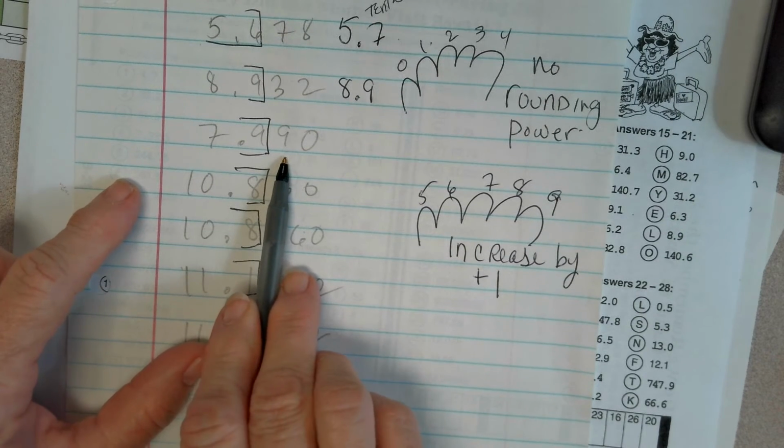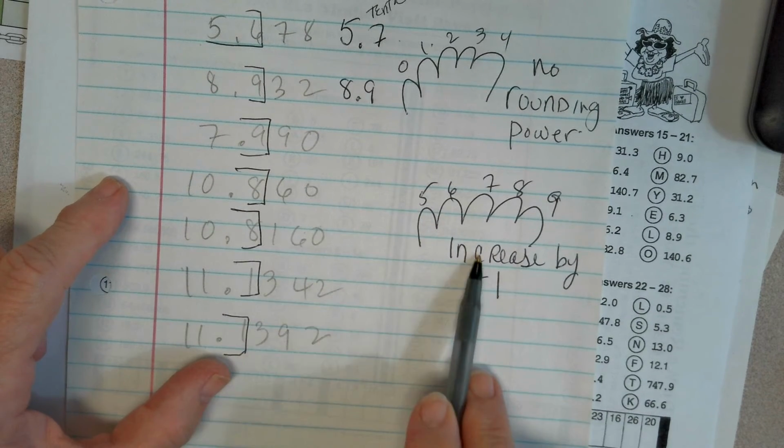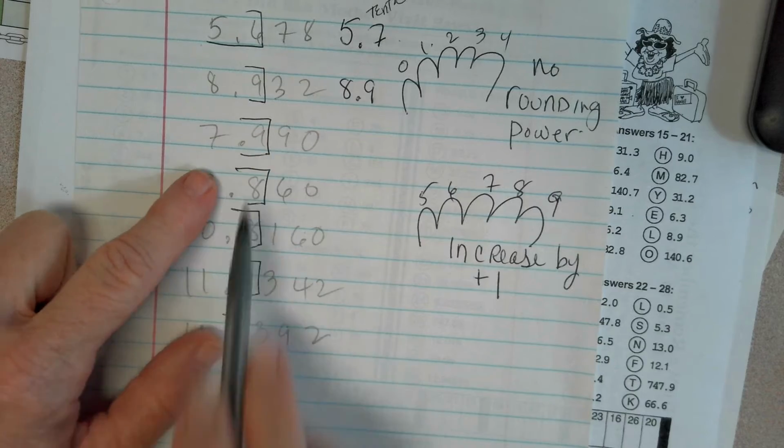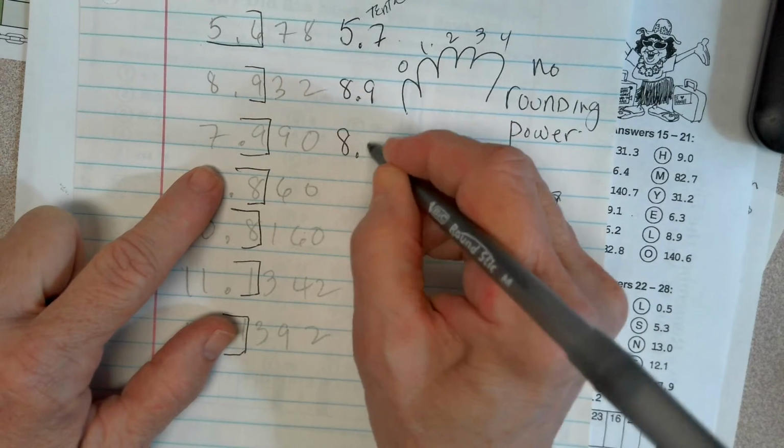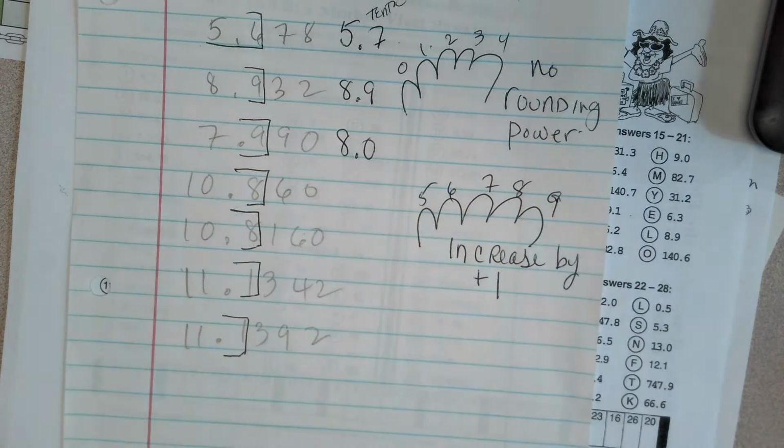Does that have rounding power? Yes, that's on my big hand. So I'm going to increase it by 1, and you all said it would become 80. Thank you. Oh, I appreciate that. Okay.